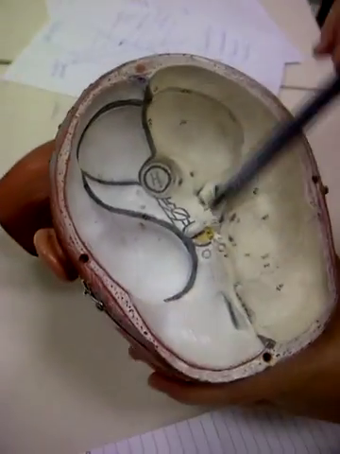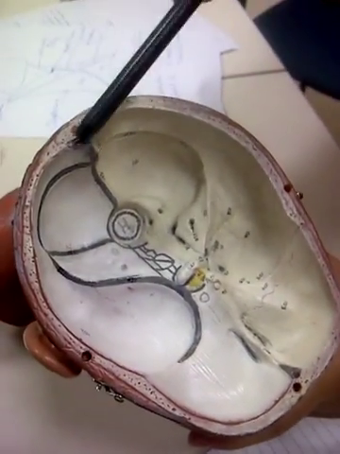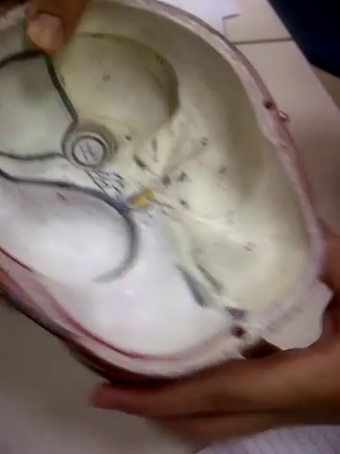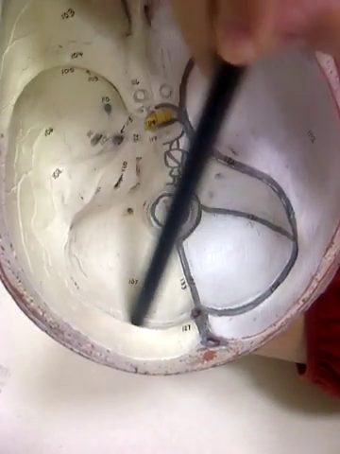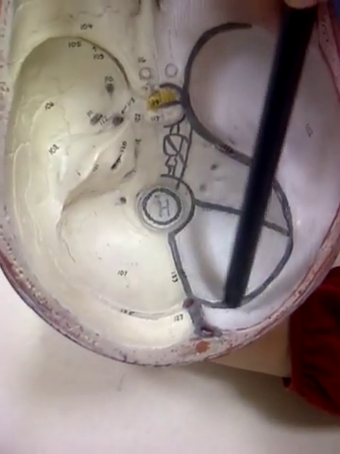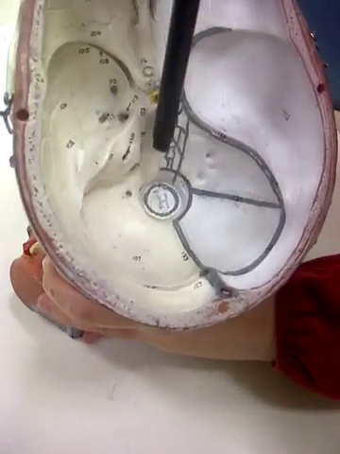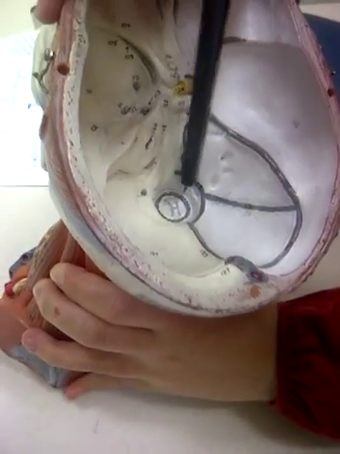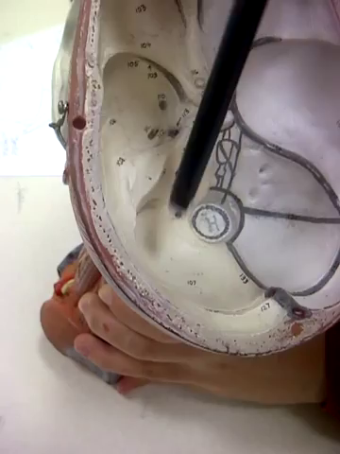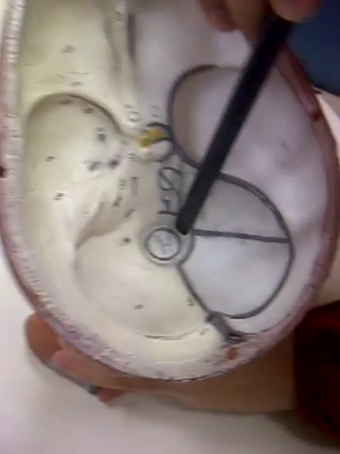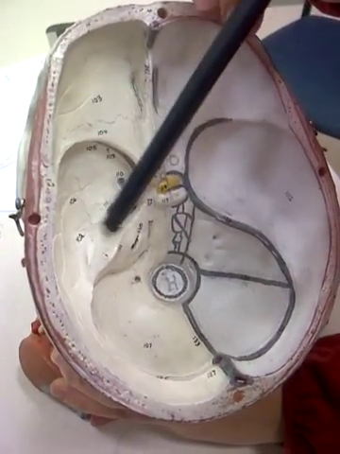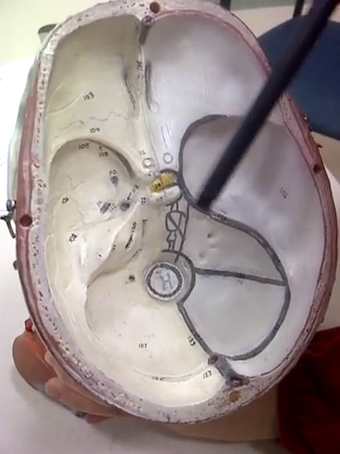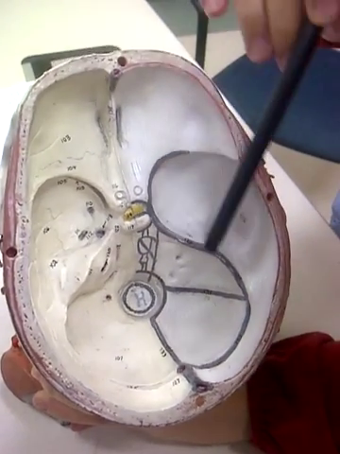Okay. Over here, you will have the superior sagittal venous sinus, this one and this one. This is going to be the sulcus for the transverse venous sinus. This is the transverse venous sinus. From the jugular foramen, you will have the sigmoid venous sinus, and from the petrous part of the temporal bone, you will have the superior petrosal sinus.